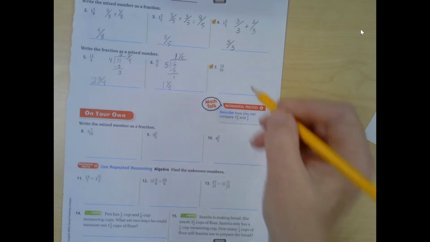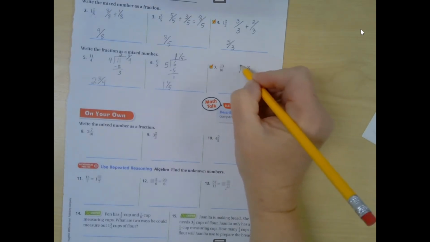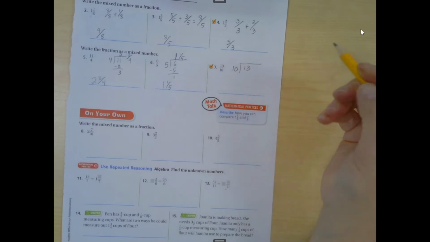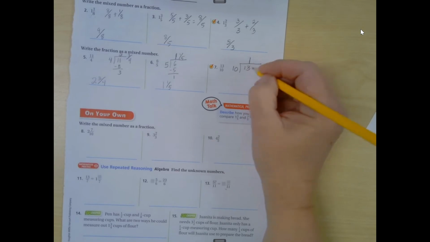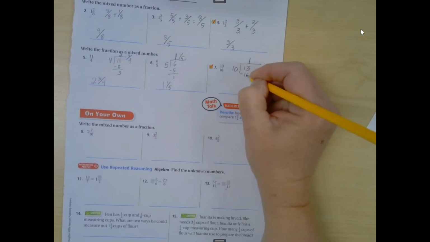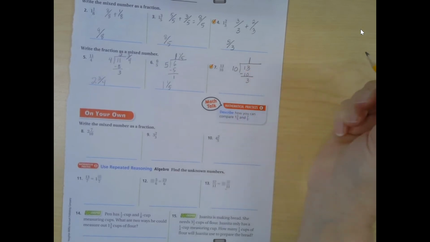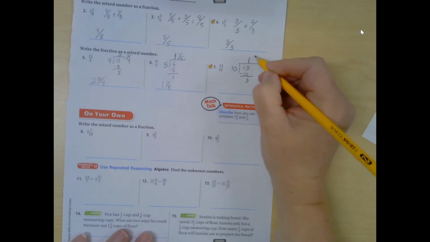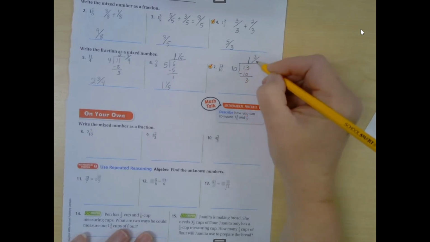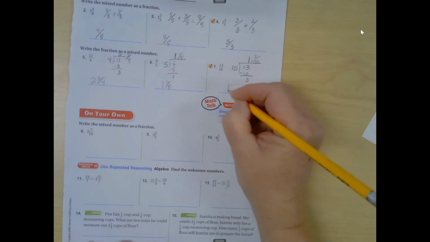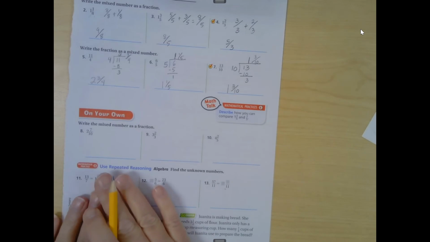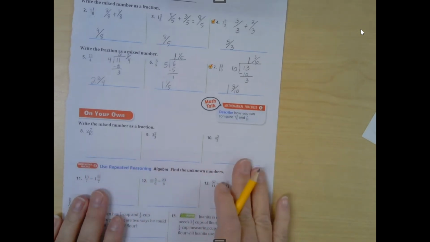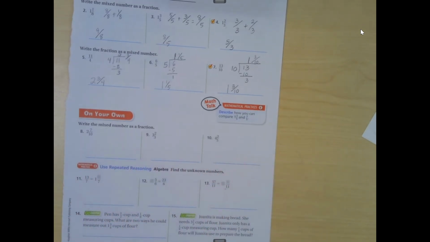Okay, let's go to 13 divided by 10. How many times will 10 fit into 13? 1 time. 1 times 10 is 10. I subtract and I have 3 left over. We write the remainder and then we write the divisor. So we have 1 3/10. Okay, I would like you to try 8, 9, and 10 on your own. So pause the video and then come back and check your answers.